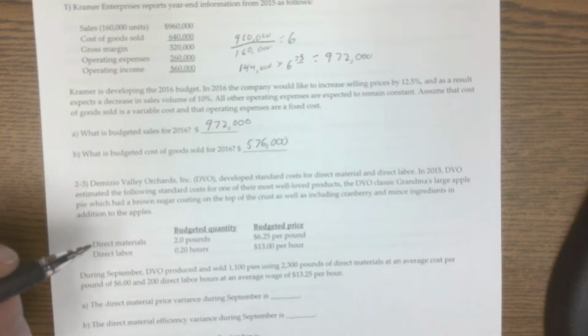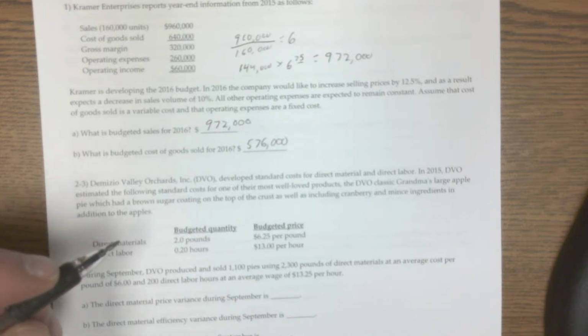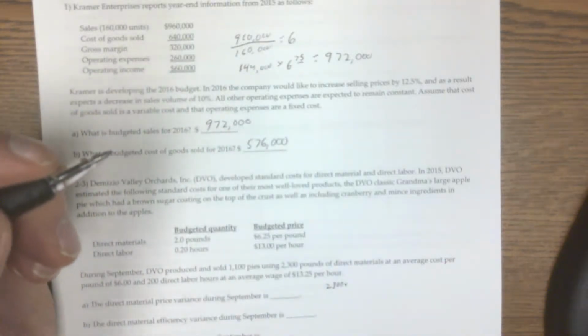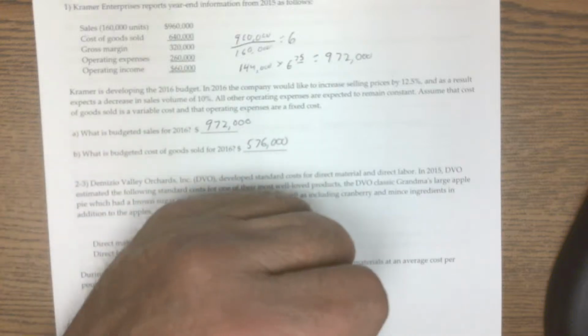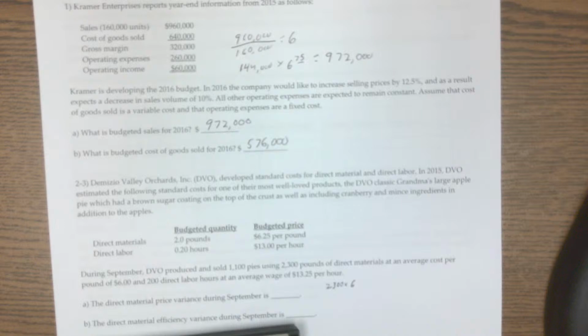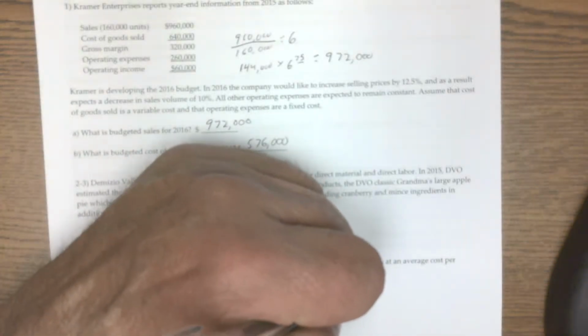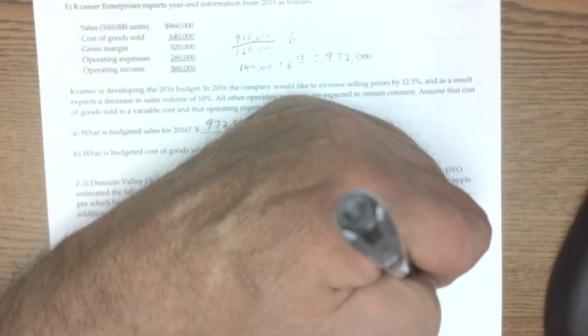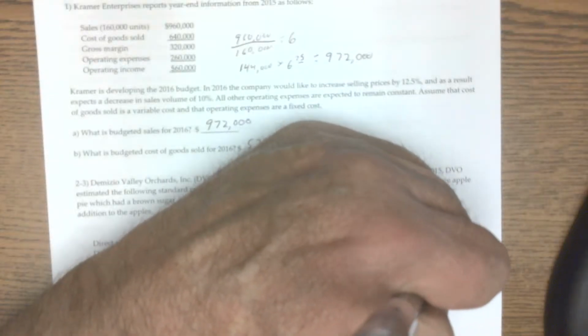Okay, so material price variance is going to be the actual. So that was 2,300 times average cost of $6 per pound, $13,800. Now we use 2,300 pounds, and the standard was $6.25.